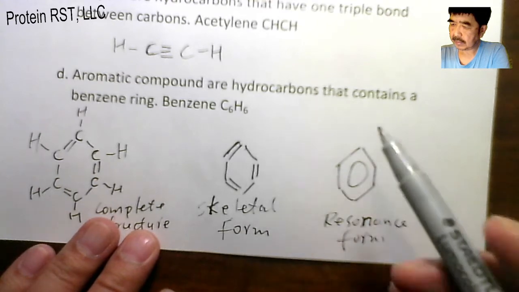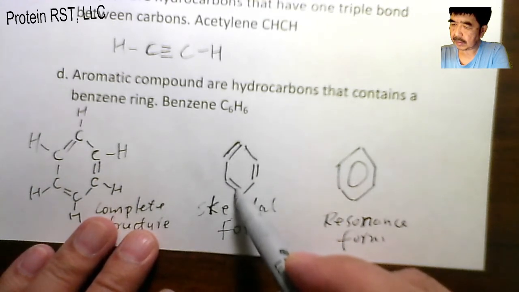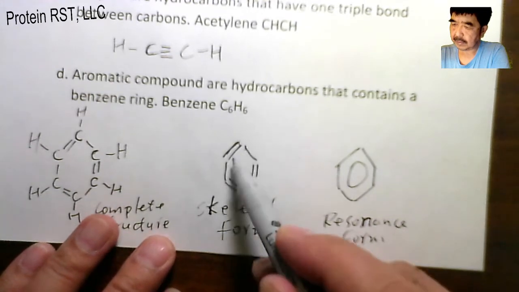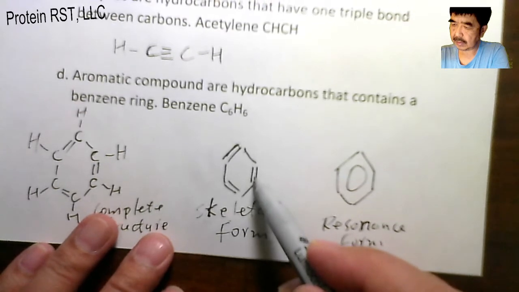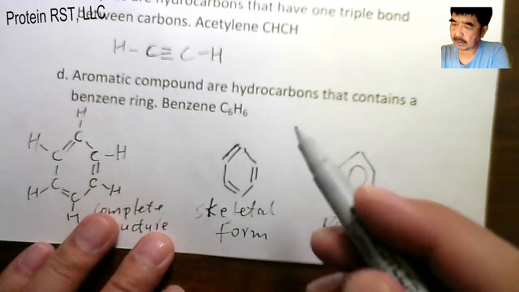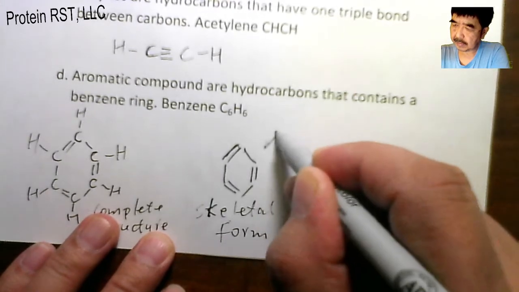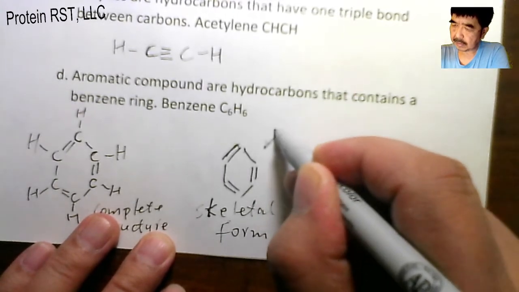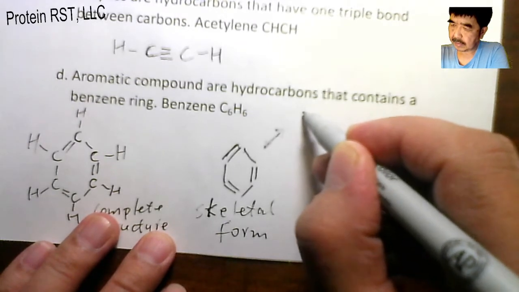In this skeleton form, you can see the double bonds located here in this way, and we can also draw a similar skeleton benzene like this.